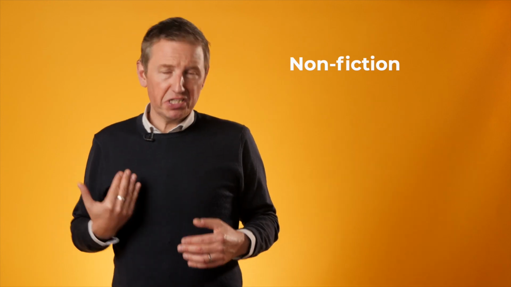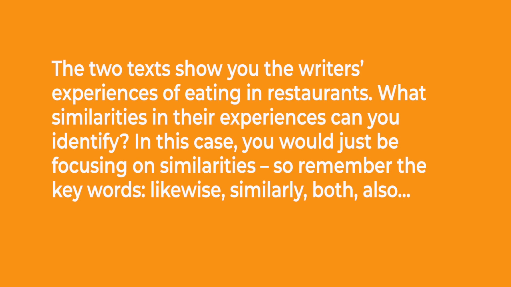Now, it's very likely that you will be asked to compare non-fiction text in English language. An example might be like this. The two texts show you the writer's experiences of eating in restaurants. What similarities in their experiences can you identify? Now, in this case, you would be just focusing on similarities. So remember the key words: likewise, similarly, both, also.